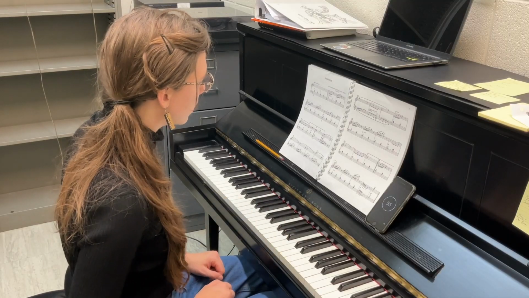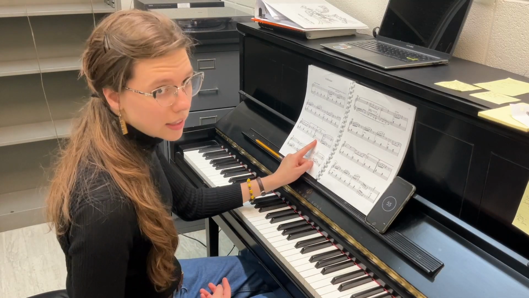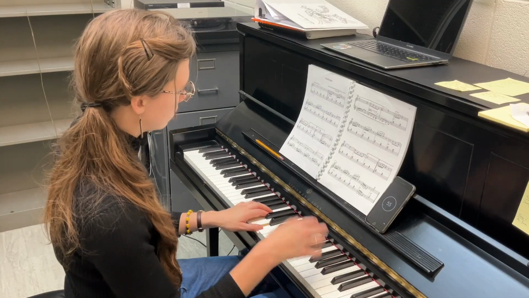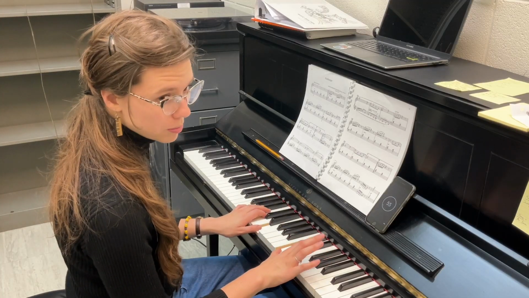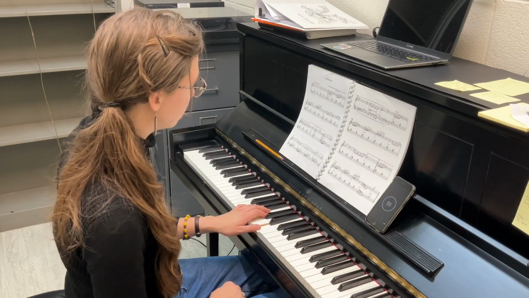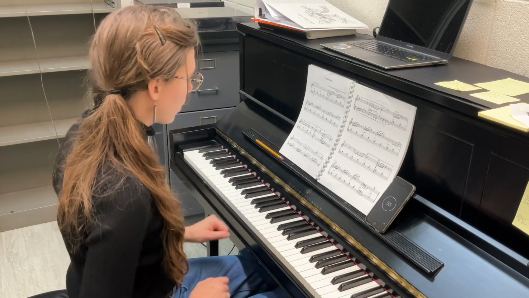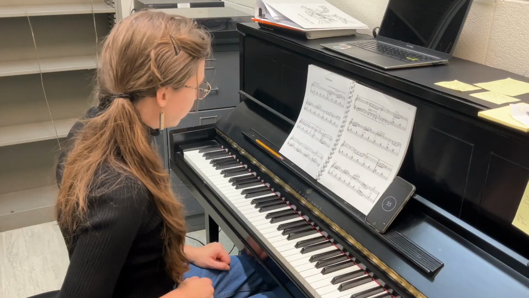So now we have to move on. Maybe the second ending is a little messy because you have that octave leap and you're not ready for it. So make sure you take time to expand your hand and let go. All right, let's keep going.